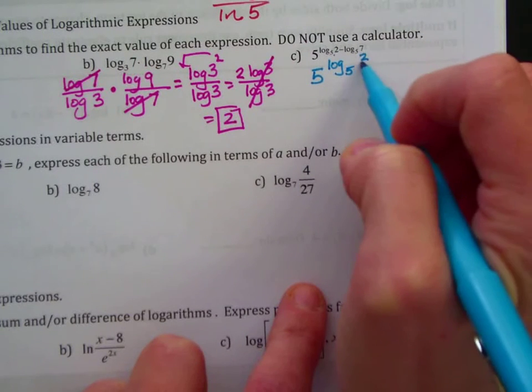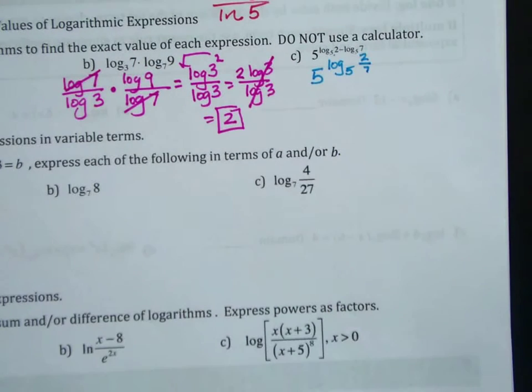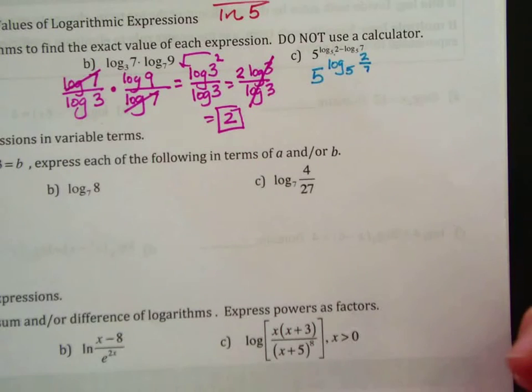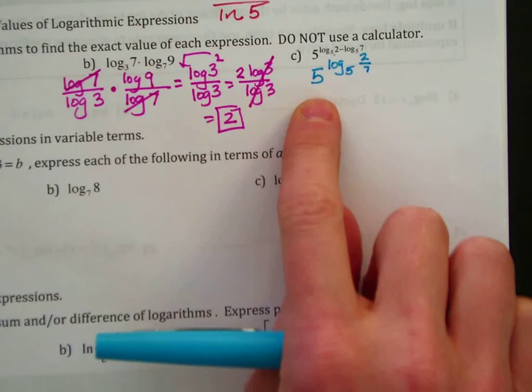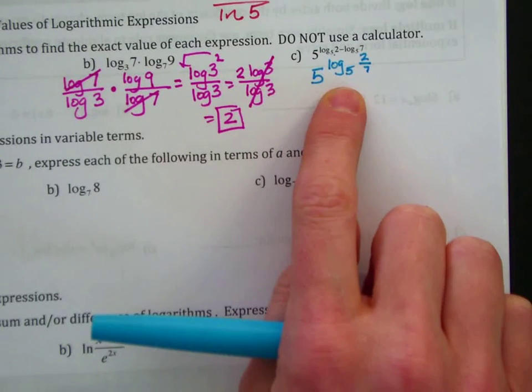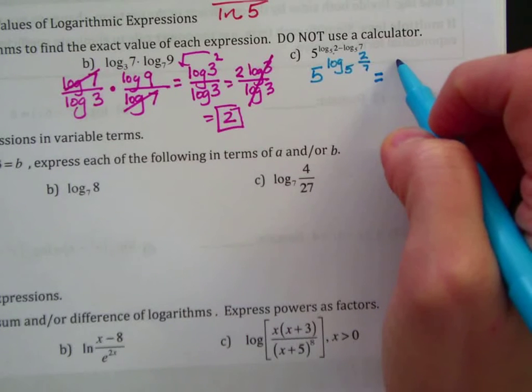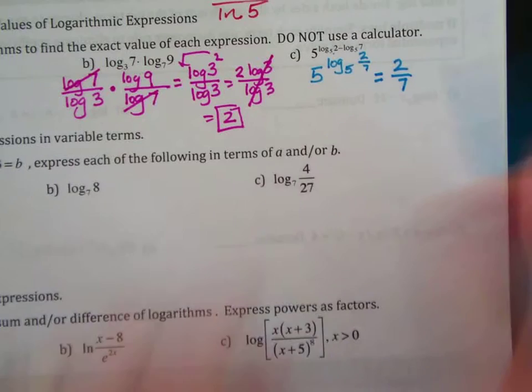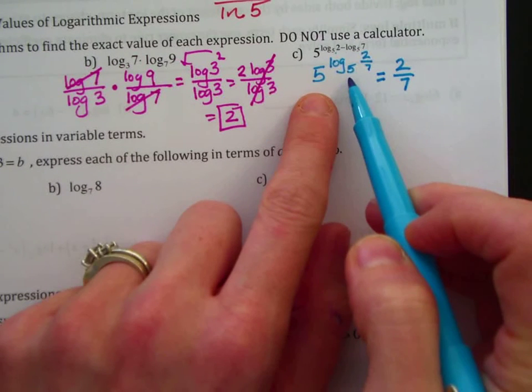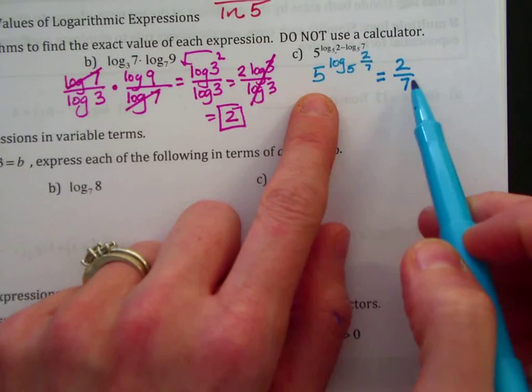The second log is negative, 7 is on bottom. And now we have an exponential expression where we have 5 raised to the log base 5. And when that happens, what is the answer? 2 over 7. Okay, so when these 2 match, whatever you're taking the log of is going to end up being the answer.